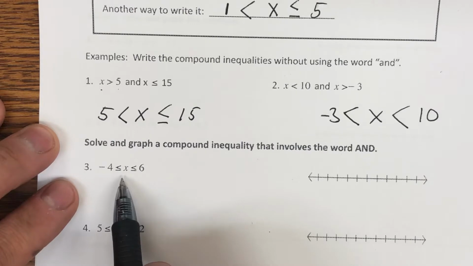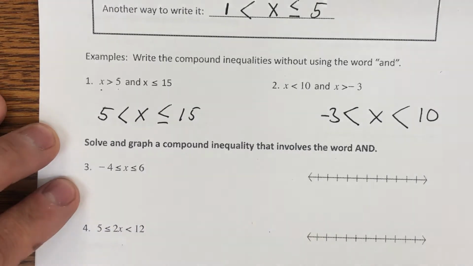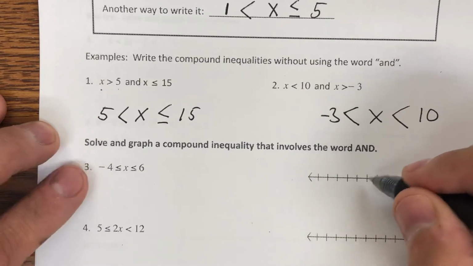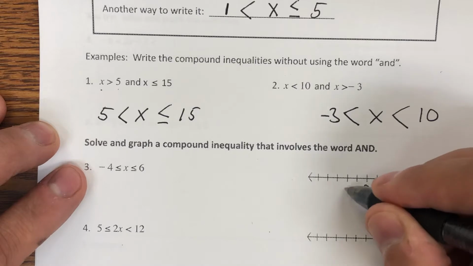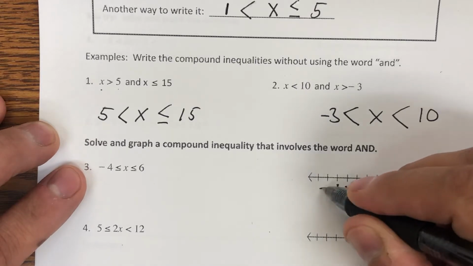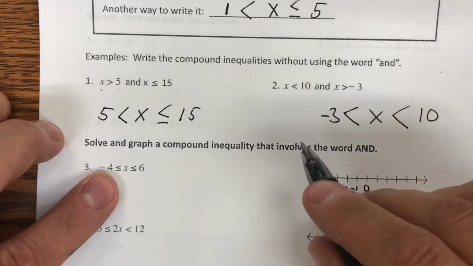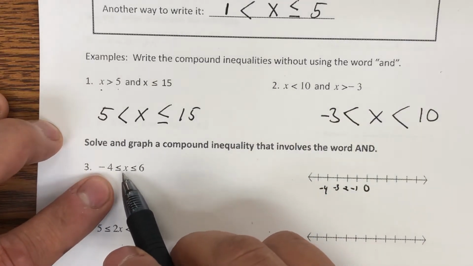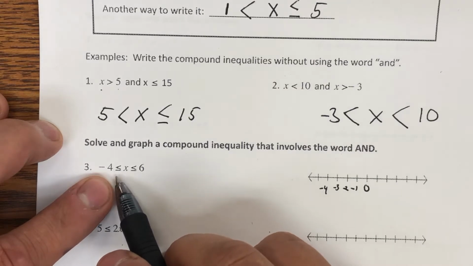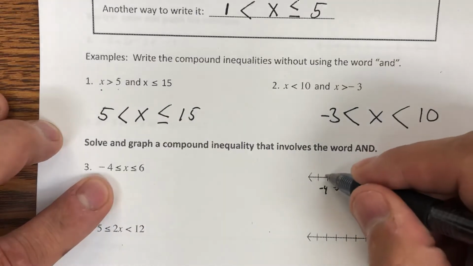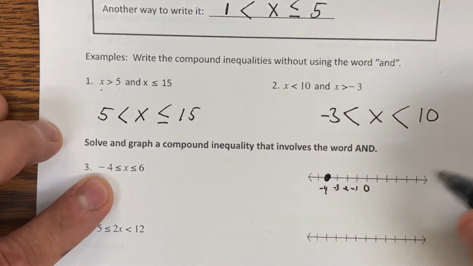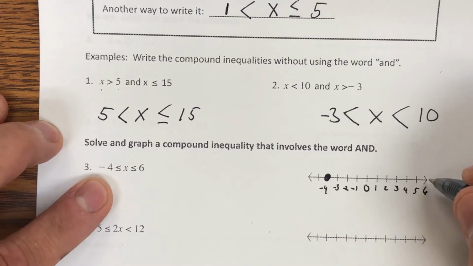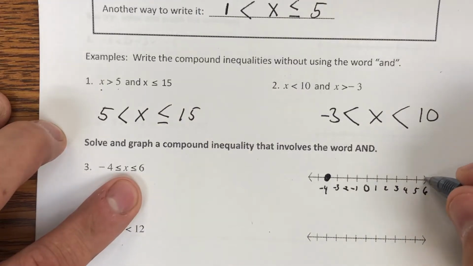x is by itself. So our solutions are between -4 and 6. When you draw this up, don't get too carried away. This one's pretty small numbers, so I'm going to do a good job. -1, -2, -3, -4. I counted over. At -4, have to look at this both ways. x is bigger or equal to, closed circle. So closed circle at -4. Then I have to go over to 6. 1, 2, 3, 4, 5, 6. Barely made it. Closed circle again because it's or equal to.